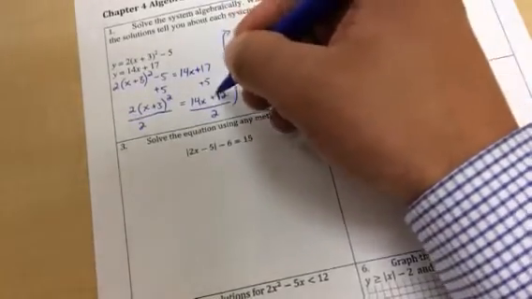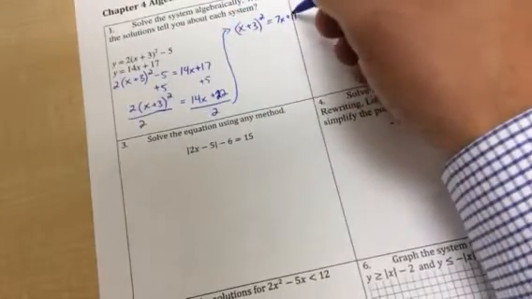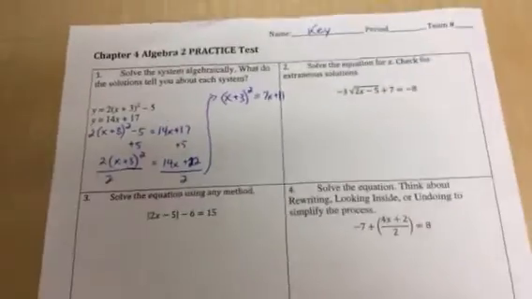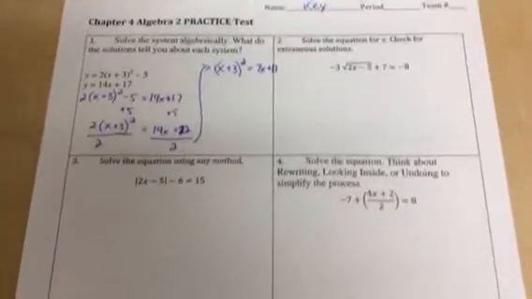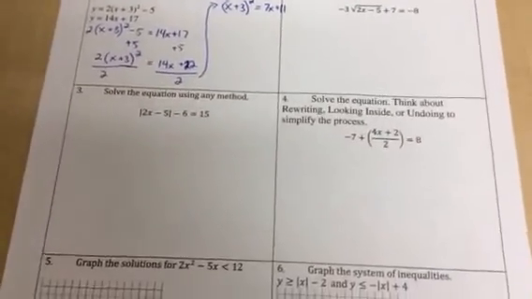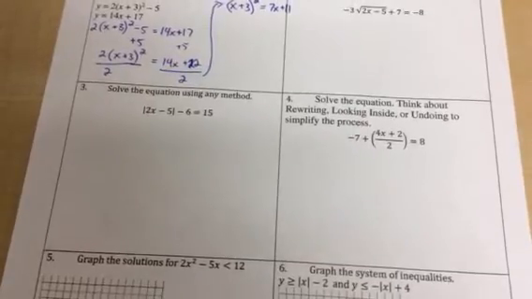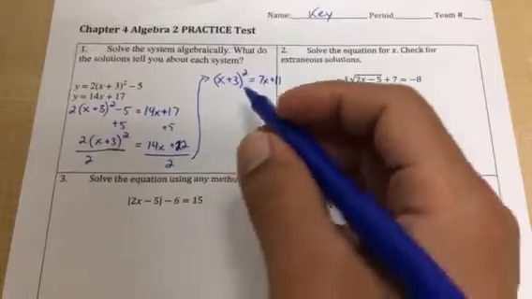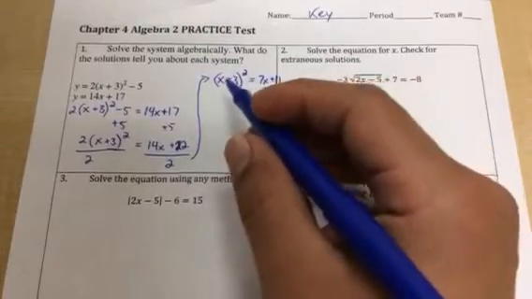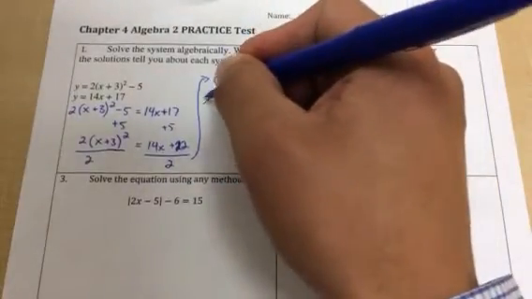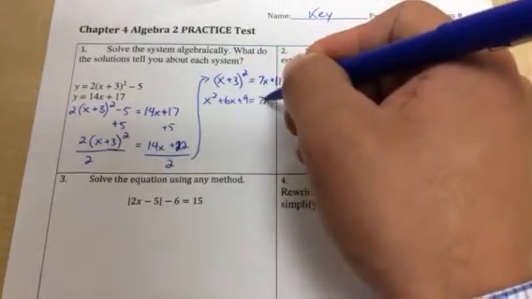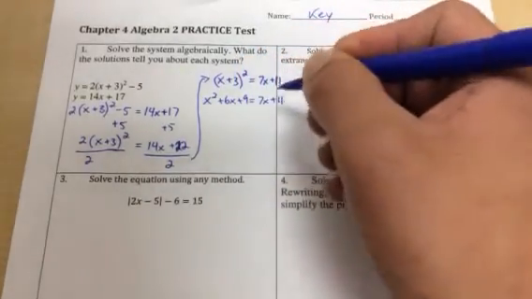Hold on. Oh, this was supposed to be 22x plus 11. So now the next thing I want to do is apply that exponent of 2, that square. The reason is that I don't want to square root both sides. I want to square this one so that I get a polynomial. So I'm going to get x squared plus 6x plus 9 equals 7x plus 11.